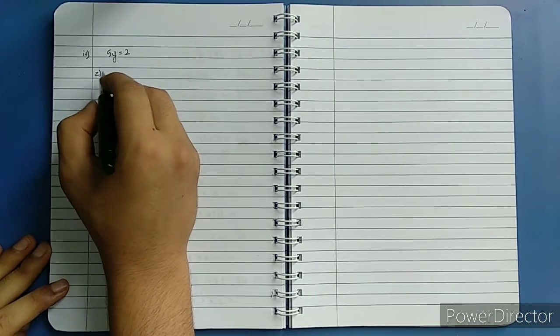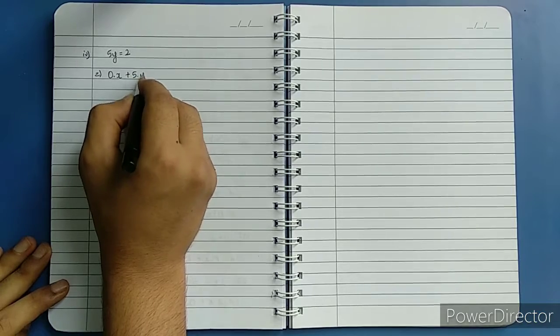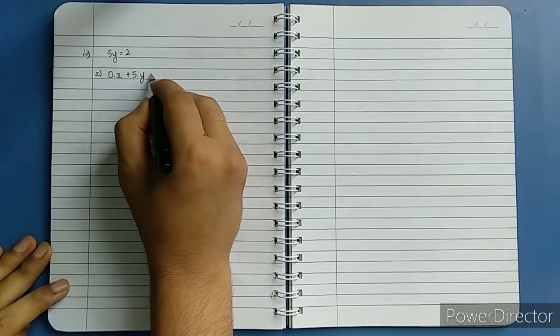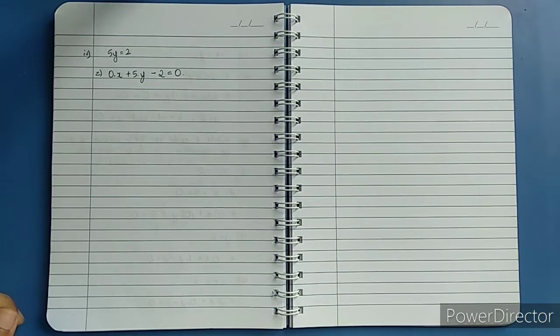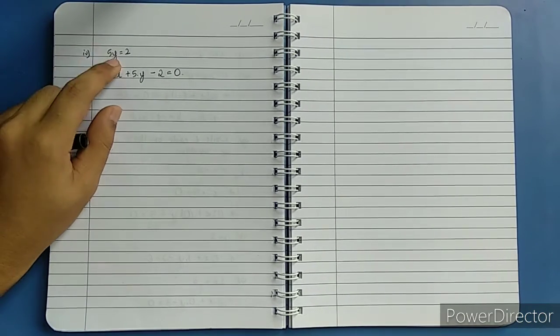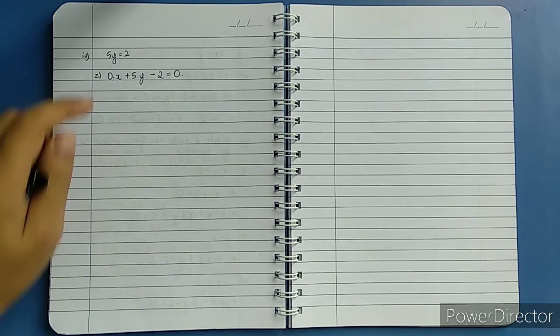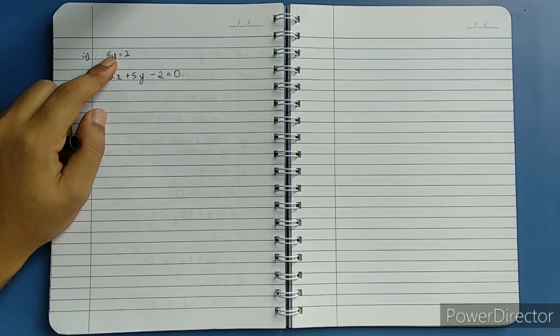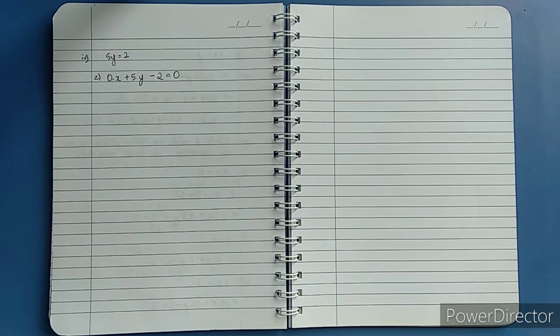This will imply that we do not have x, means 0 into x plus 5 into y, plus 2 comes to the left hand side, becomes minus 2 equals 0. So this is how we can write, where we can only see one variable, this as an equation in two variables, where the other variable which is not written over here, its coefficient becomes 0.